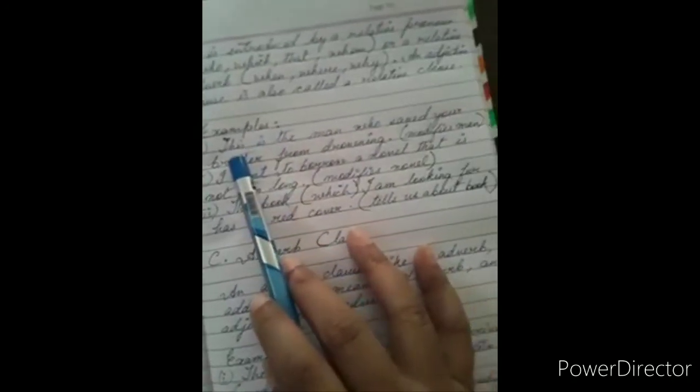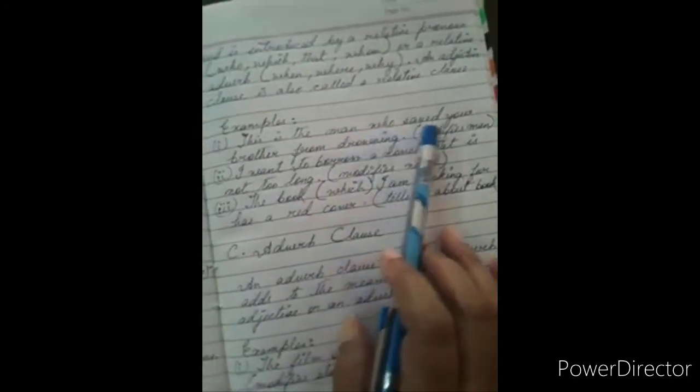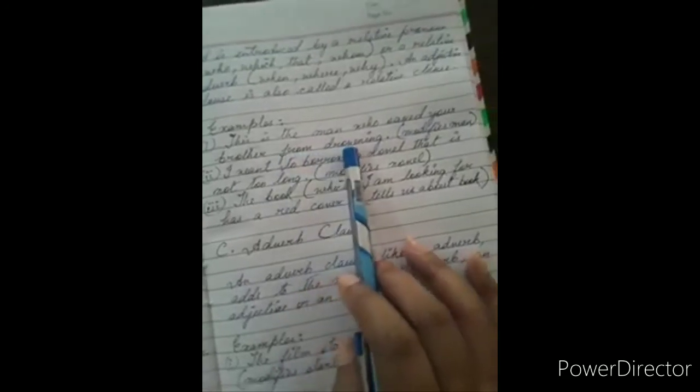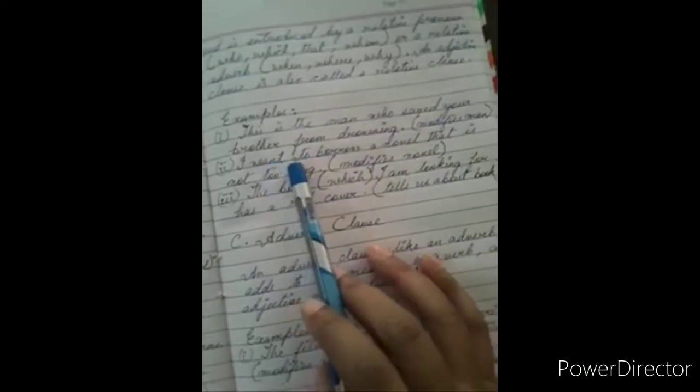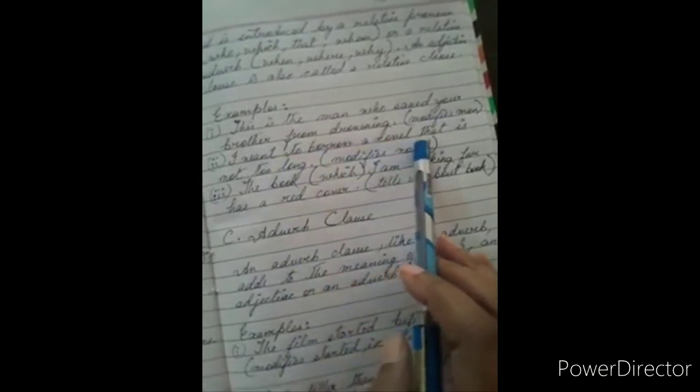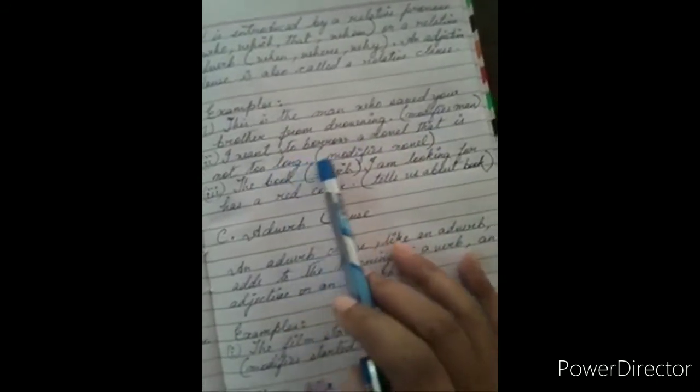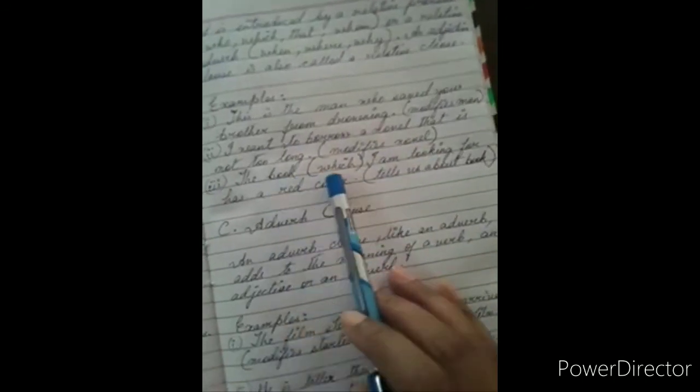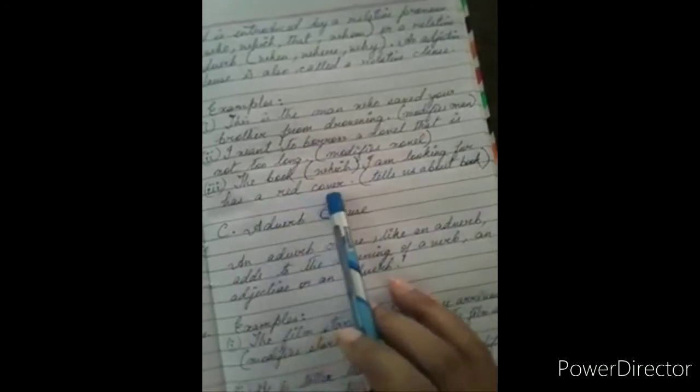Examples: This is the man who saved your brother from drowning. Modifies man. I want to borrow a novel that is not too long. Modifies novel. The book which I am looking for has a red cover. Tells us about book.